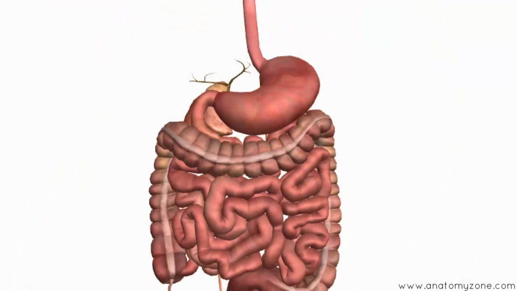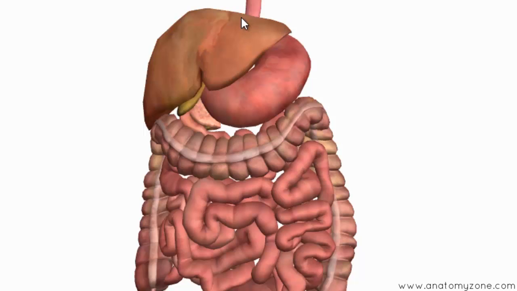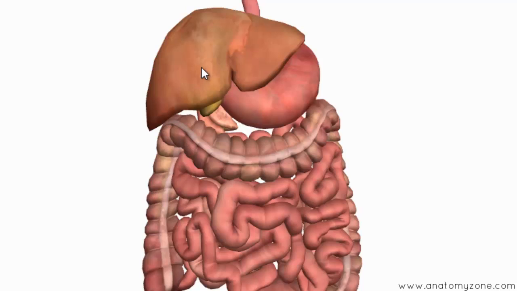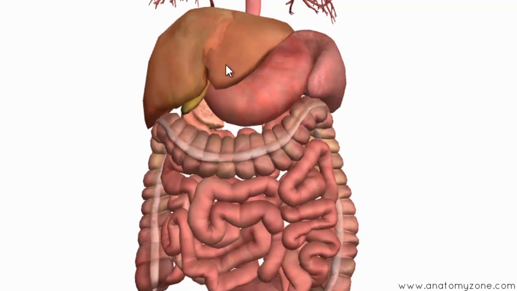And if you remember, we've got the liver sitting to the right of the stomach. You can see that the liver has these two parts. The left part of the liver, called the left lobe, lies in front of the stomach. And then to the left of the stomach you've got the spleen, which isn't a digestive organ, it's part of the lymphoid system.